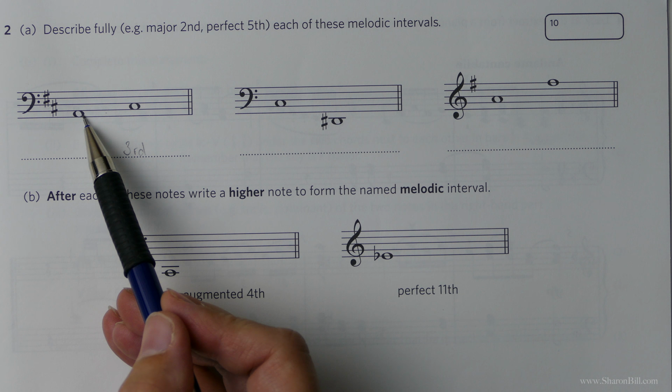So then, let's count the number first of all. We've got a 1, 3, 5, 7. I'm just skipping through the spaces. 1, 3, 5, 7. Or you can count it in steps. So we know we've got a something seventh. So then, let's think what note we've got here. So we've got a G, F, E, D sharp to C.